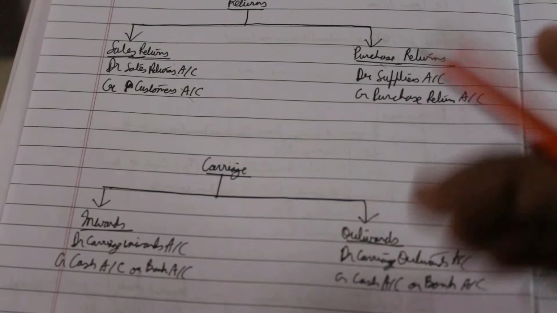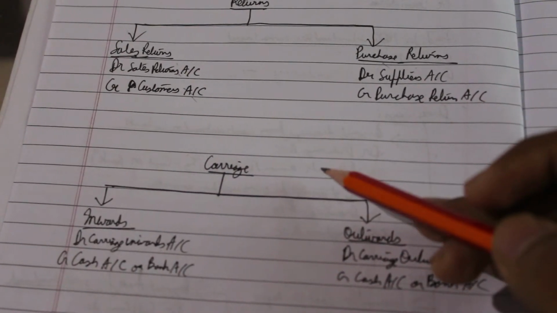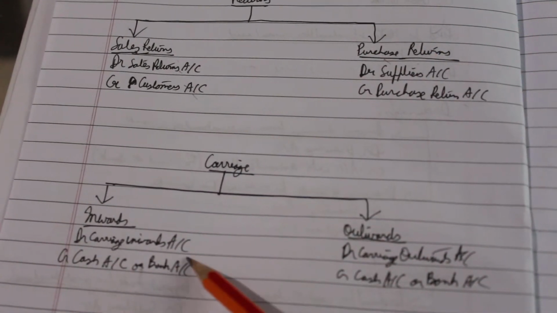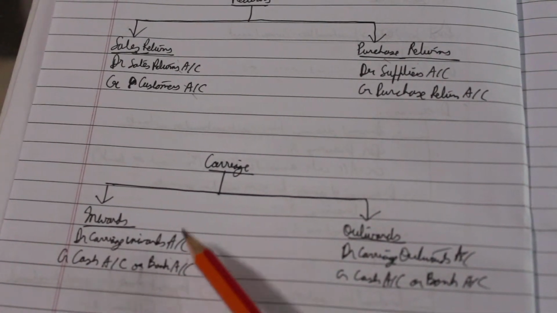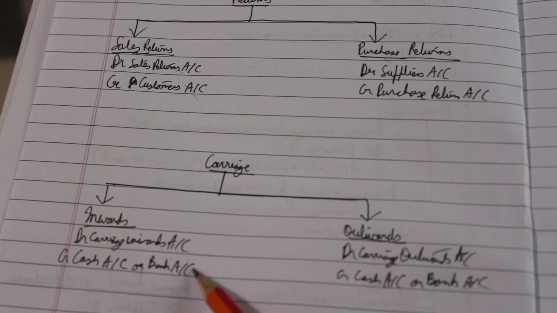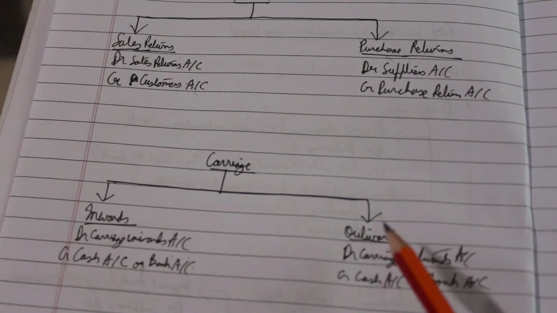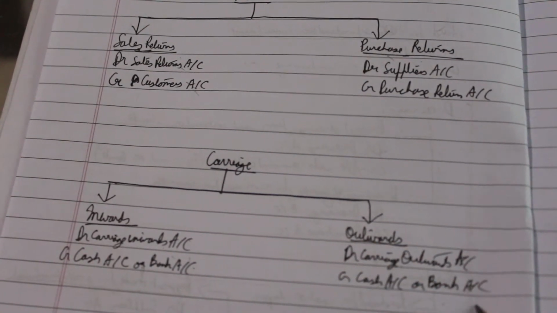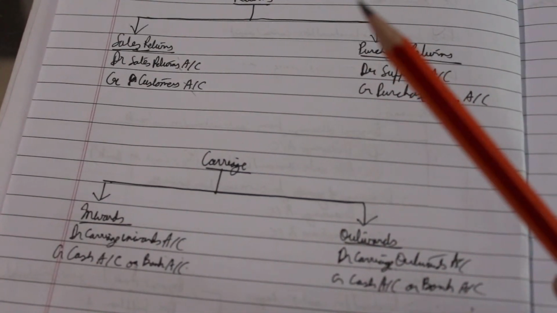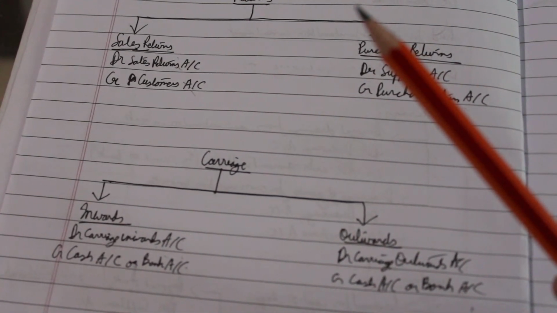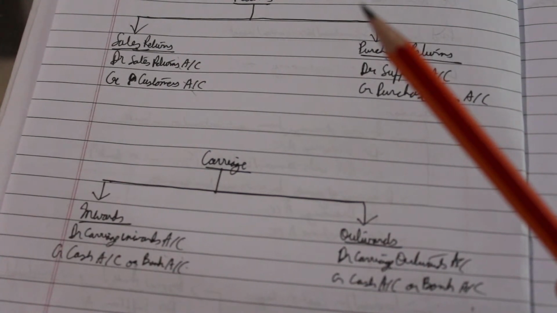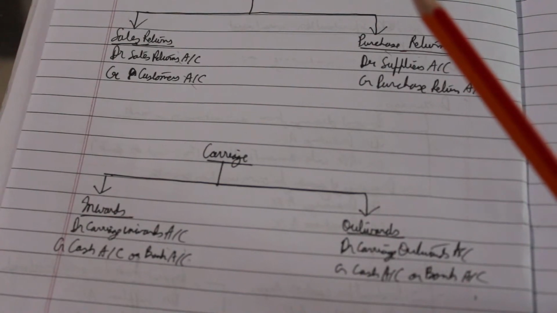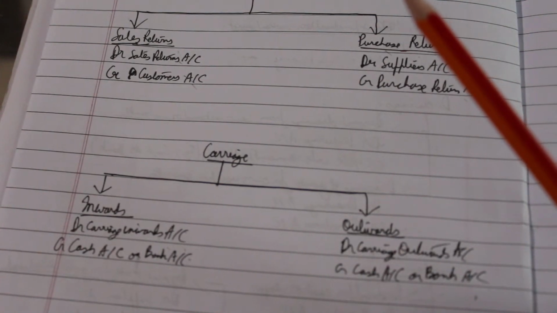Now the last basic form of double entry is when carriage inwards and outwards are made. In the case of carriage inwards, the carriage inwards account is debited and the cash or bank account is credited. And in the case of carriage outwards, the carriage outwards account is debited and the cash or bank account is credited. The reason why both carriage inwards and outwards have a debit entry is because the business is paying for both of them, regardless of whether they're inward or outward.